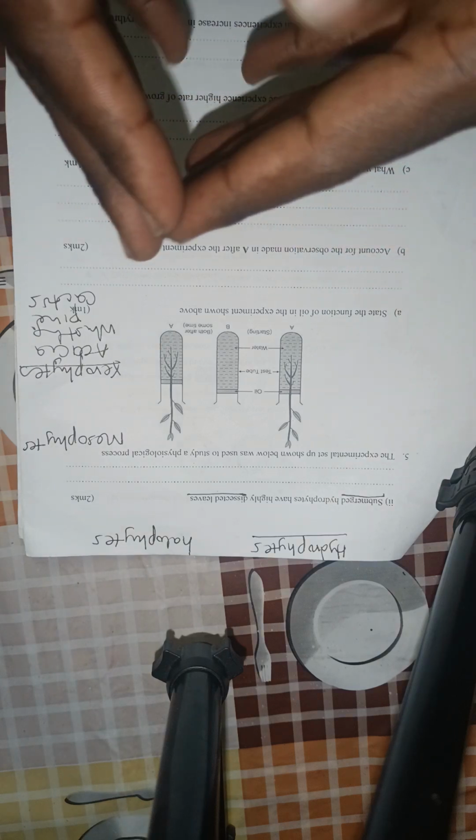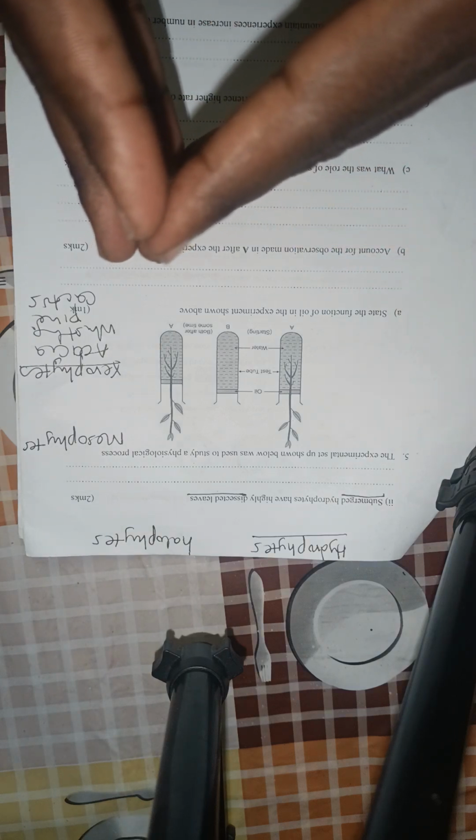You'll find that these hydrophytes do not have well-developed roots. They have poorly developed roots so that less water is absorbed. And most of these hydrophytes, if not submerged and they are floating, will have a larger surface area. And of course, if the leaves have a larger surface area, a bigger surface gets exposed to the surroundings and ends up increasing the rate at which these plants lose water.